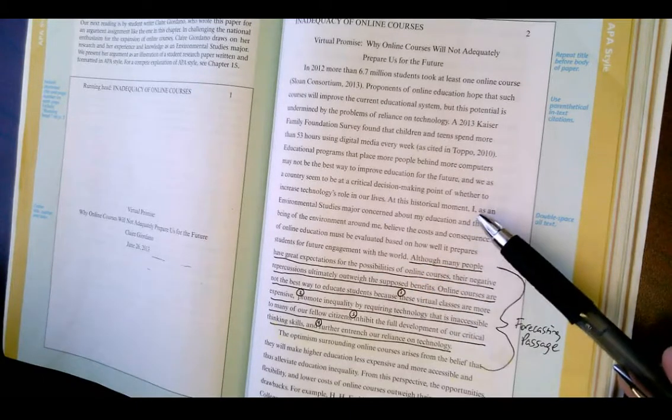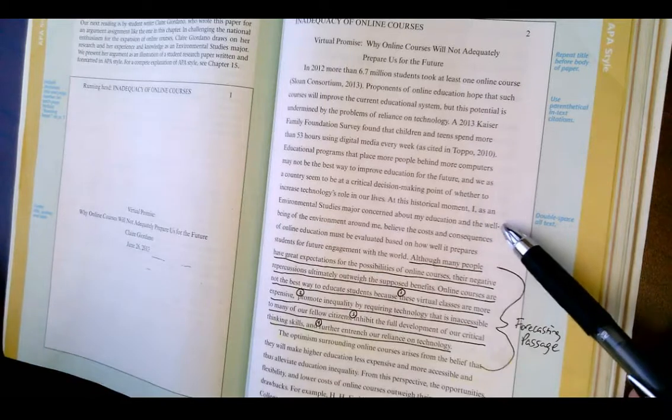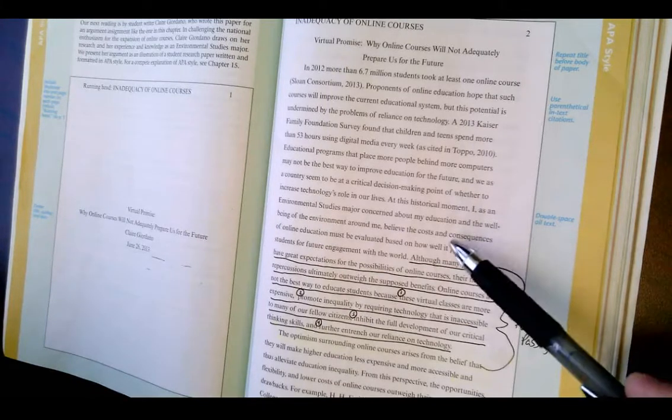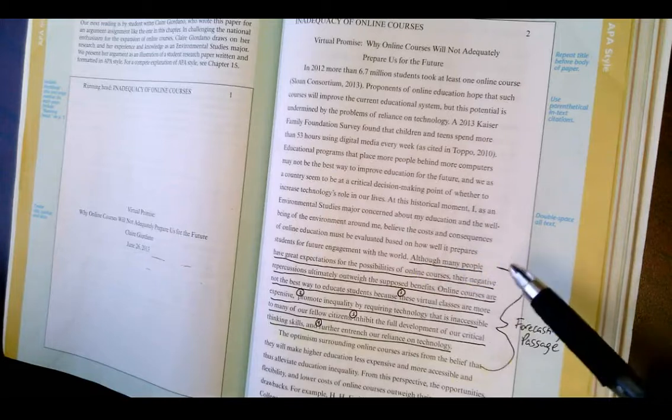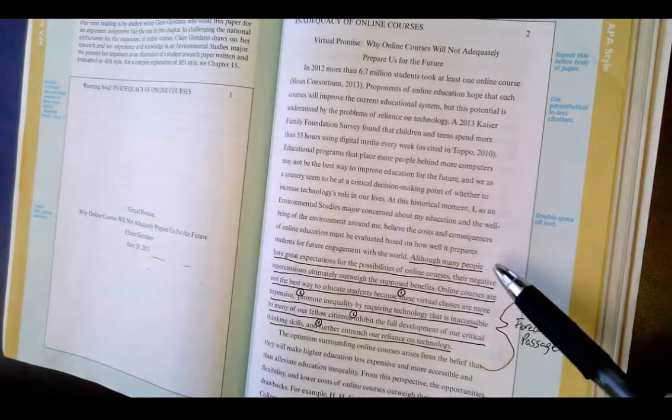At this historical moment, I, as an environmental studies major concerned about my education and the well-being of the environment around me, believe the costs and consequences of online education must be evaluated based on how well it prepares students for the future engagement in the world.